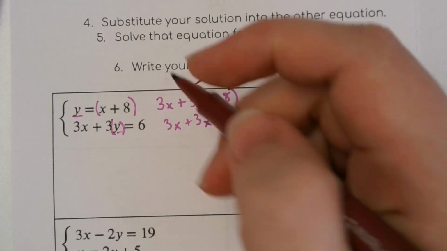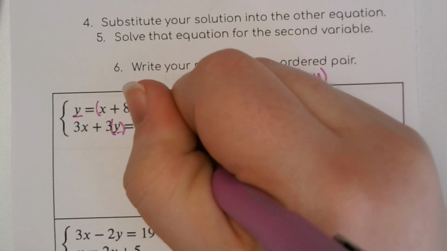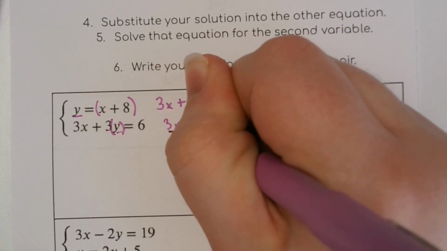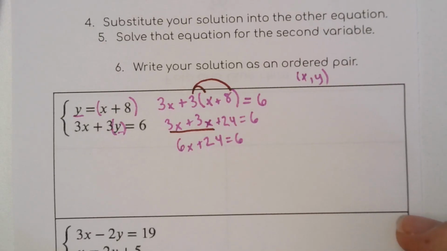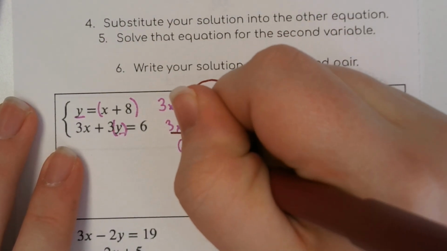Then we have to combine our like terms. So we have 3x plus 3x is 6x plus 24 equals 6. And now we have a two-step equation. So you have to solve for x by getting rid of the 24 first. It's positive, so we subtract it.